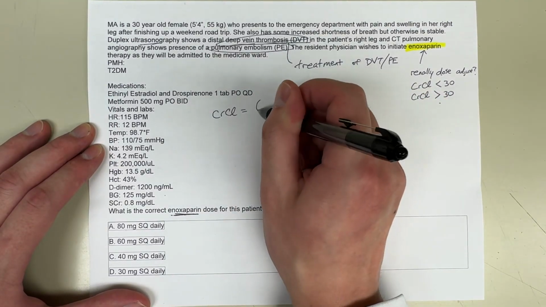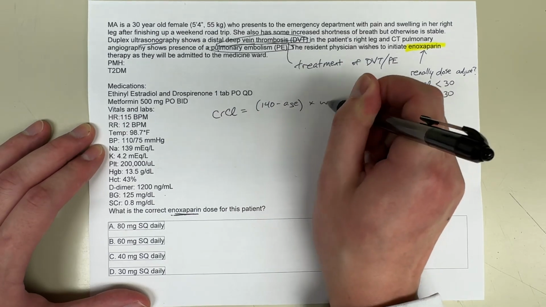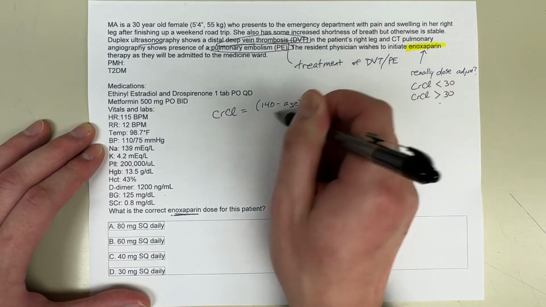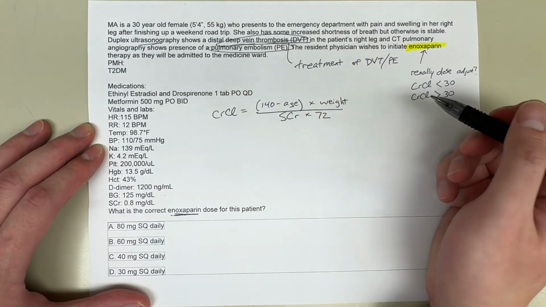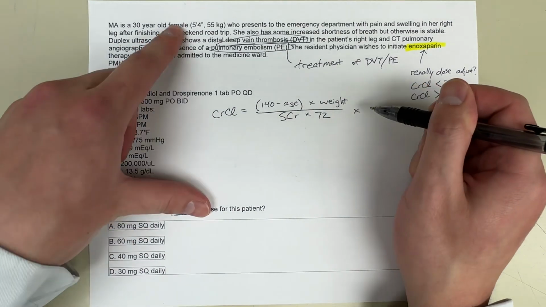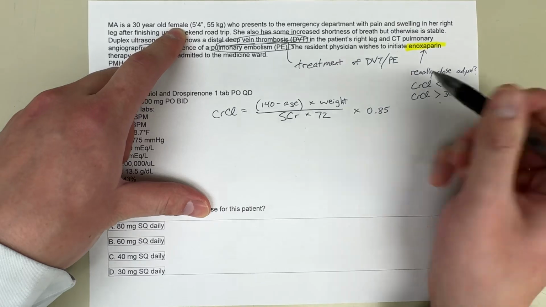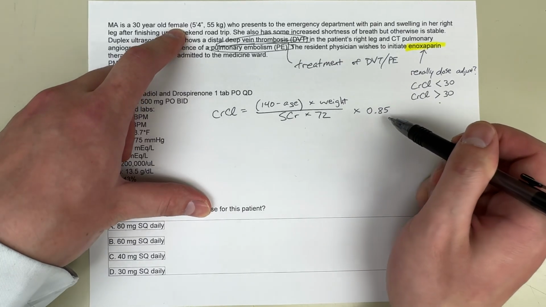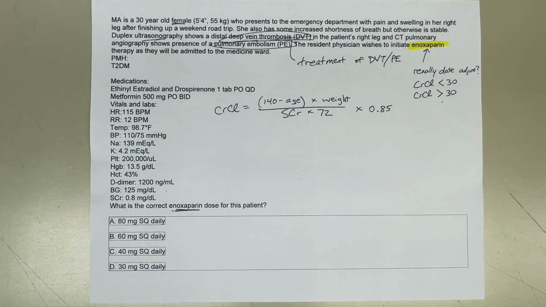That equals 140 minus age, times weight, all divided by serum creatinine times 72. And remember, in the NAPLEX, the patient is always going to be female because they know they're going to trick you with that. So make sure you always remember to multiply by 0.85 for being female. Always female in the question because they know somebody's going to mess it up.